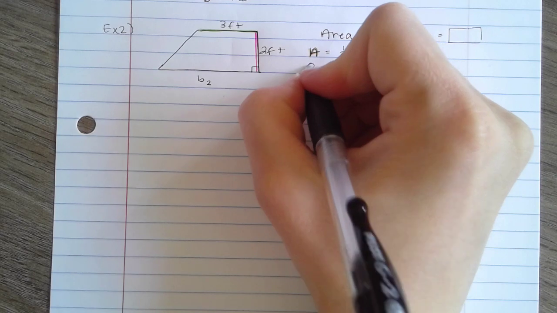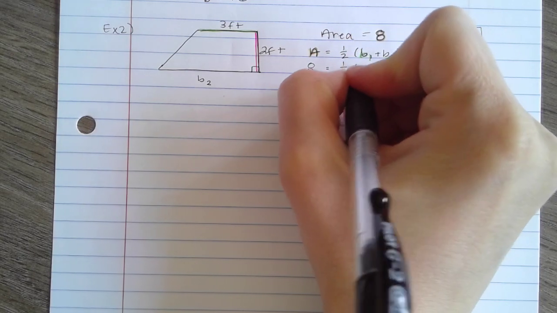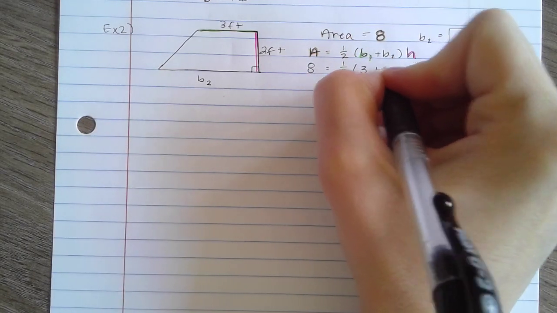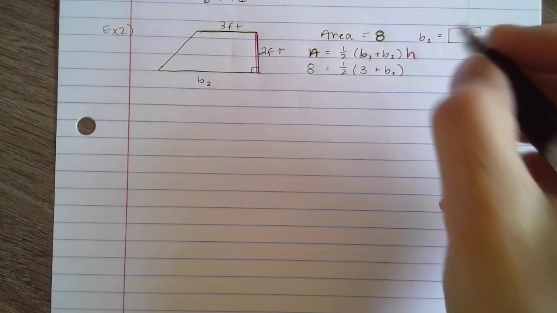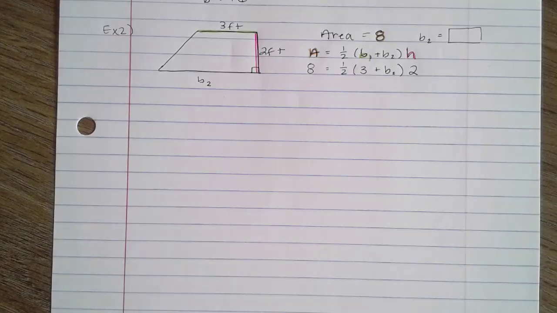So my area is 8. My base 1 is 3. My base 2 I don't know. You can leave it as a B or B2. That's what I'm going to leave it as. And then my height is 2. And you're just going to take a little bit to solve that algebra problem.